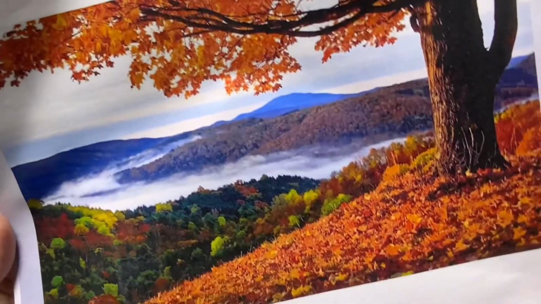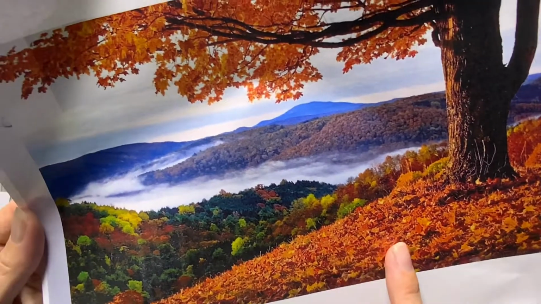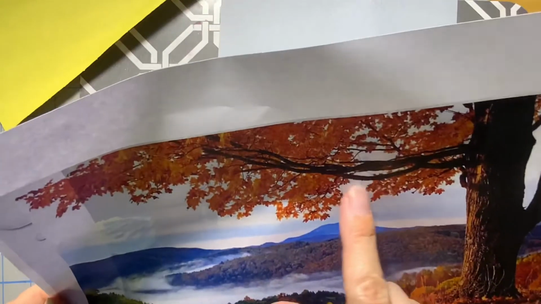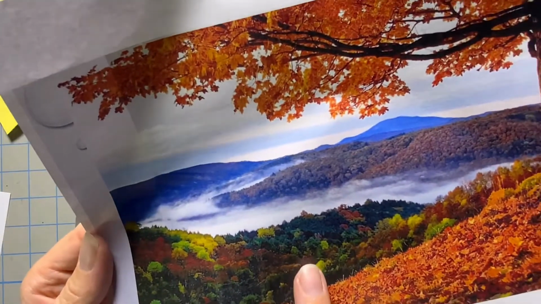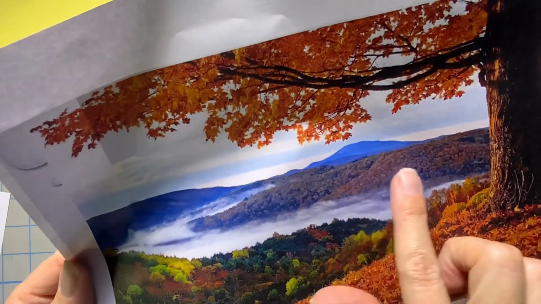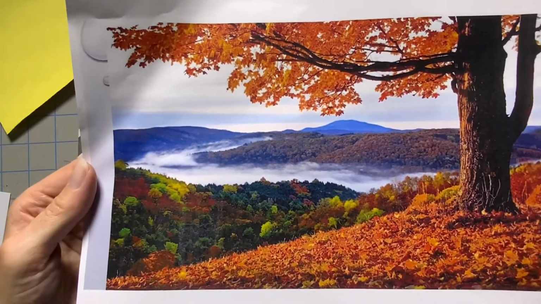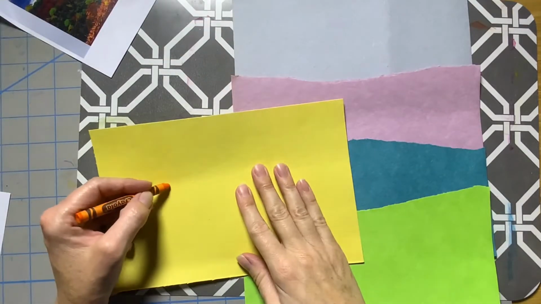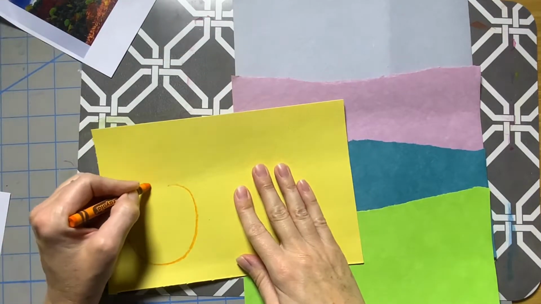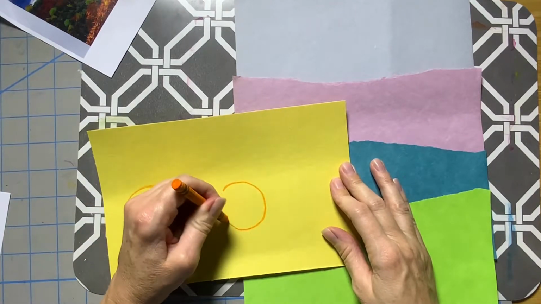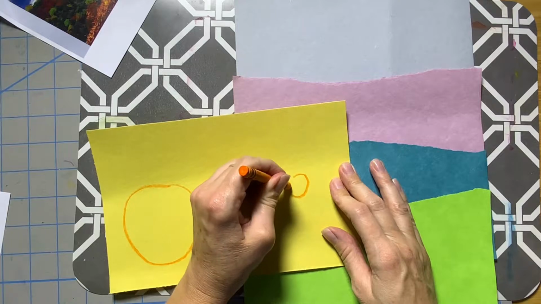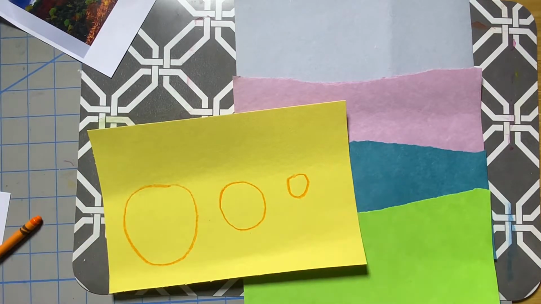When you look at a landscape, the foreground has the most detail. Notice the leaves. As you move to the middle ground, there's less detail, and when you get to the background, there's even less. Things fade as they move away from you. I'm going to be using size to help show the difference between my foreground, my middle ground, and my background in this landscape. Because it's a fall theme, I'm going to be drawing 3 pumpkins.